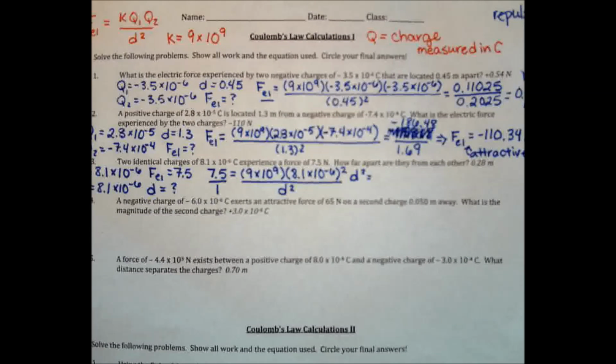So, let's see, that's going to be 9 times 10 to the 9th times 8.1 times 10 to the negative 6th.